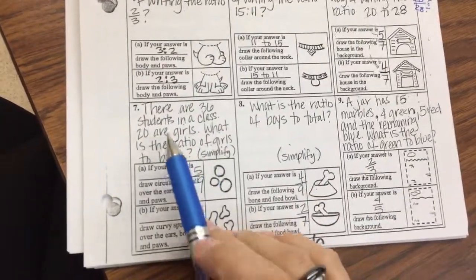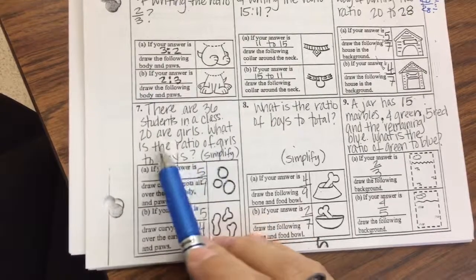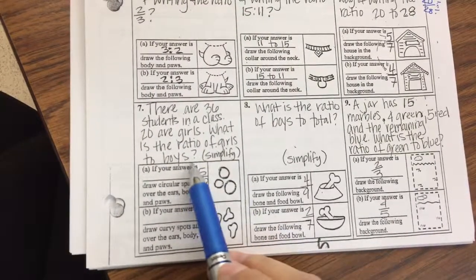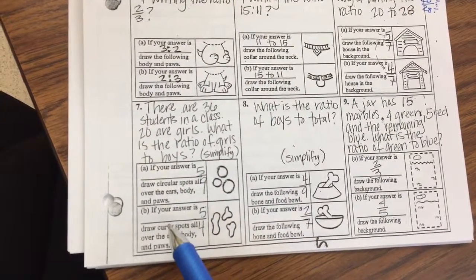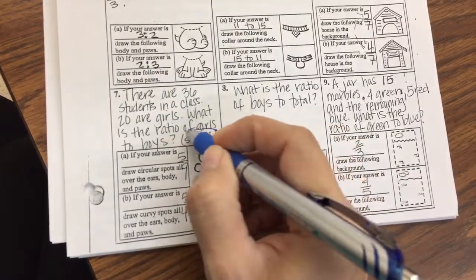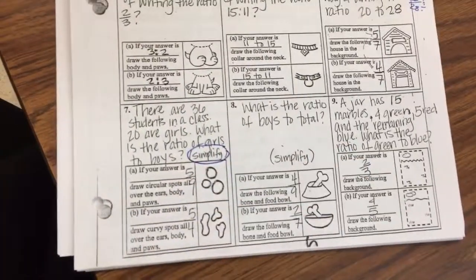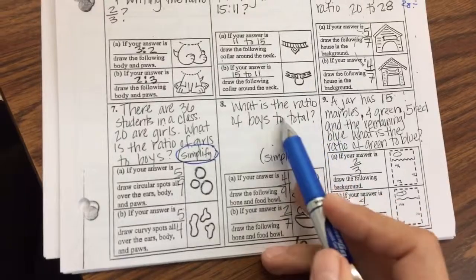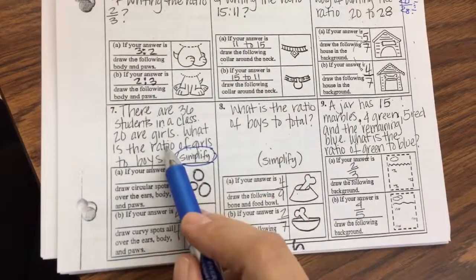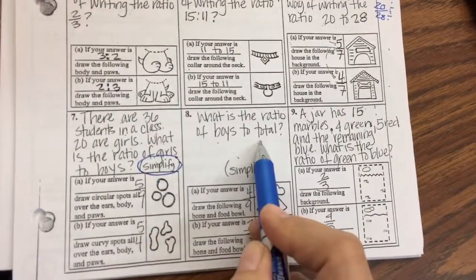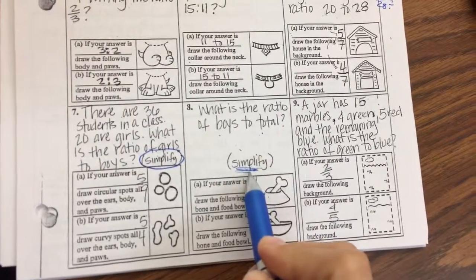Moving on. There are 36 students in a class, 20 are girls. What is the ratio of girls to boys? You've got to figure out how many boys there are, and of course, simplify. These are kind of like your do now questions. What's the ratio of boys to total? This goes with this information. So figure out how many boys in the total, and of course, simplify.